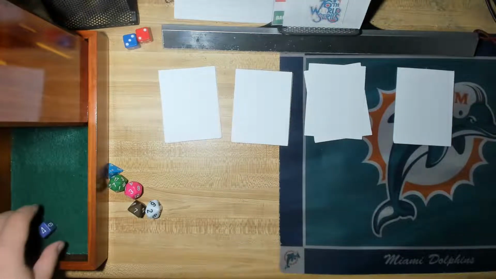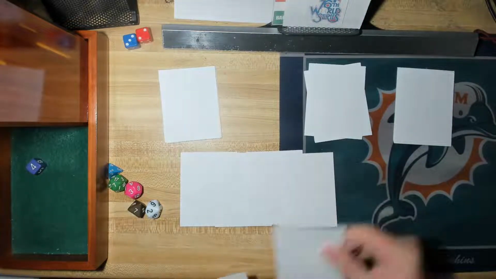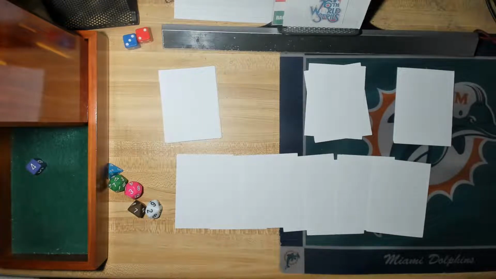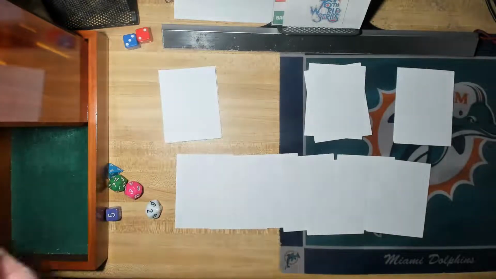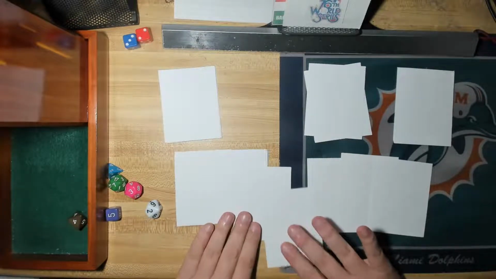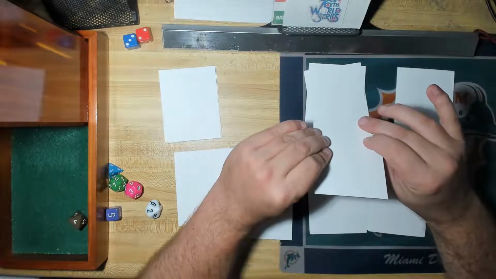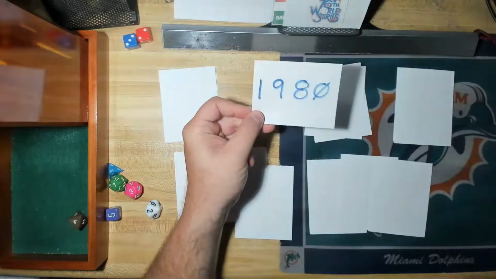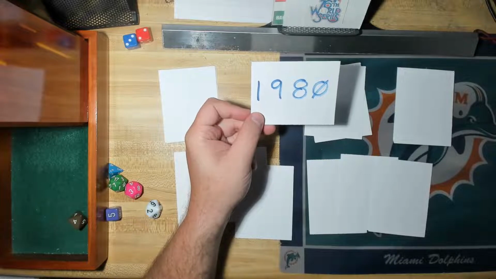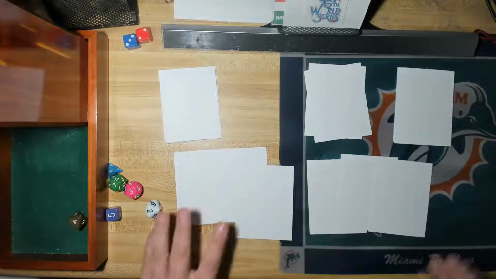Next up, we go back to the classics. We have 7 seasons left from the classic era. Still rolling a D8, being removed from the classic era. Number 4. Number 4 is gone. Being removed from the classic era now is 1980. So at least we know we're not going a year ahead of 79. 1980 is removed.